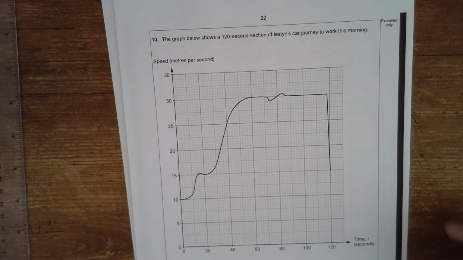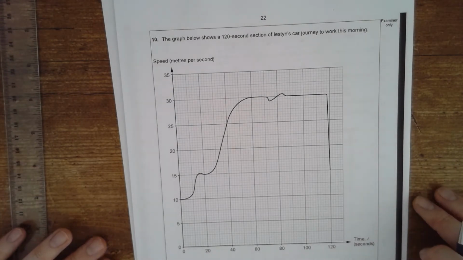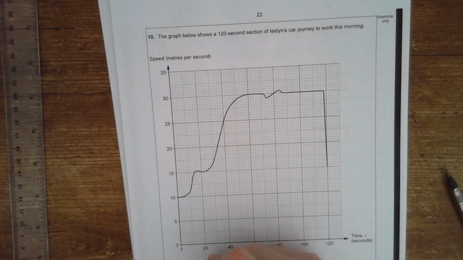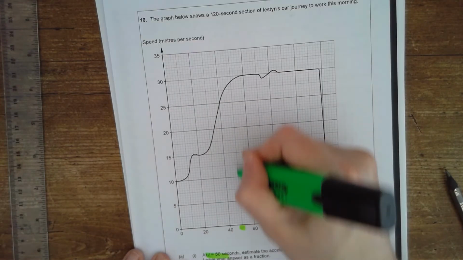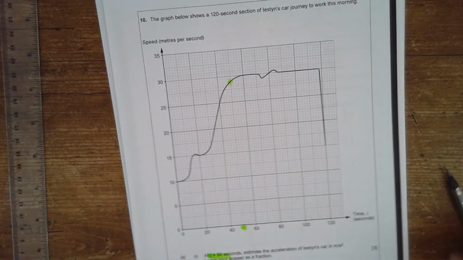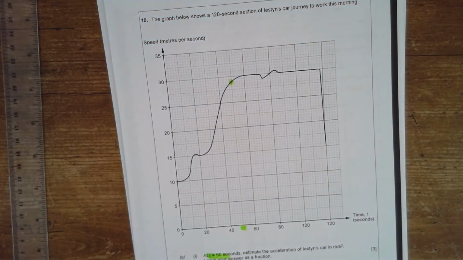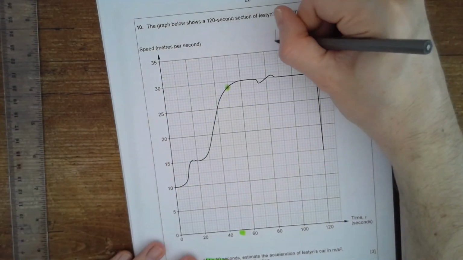Okay, the next question, number 10. It says, the graph shows a 120-second section of Yeston's car journey to work this morning. At time 50 seconds, estimate the acceleration of Yeston's car in meters per second. Leave your answer as a fraction. So the key thing here is to find where 50 seconds is on your x-axis, which would be here. You come up, it's this point here we're interested in. You get a point there, and you then want to draw what I always describe as the bow tie.